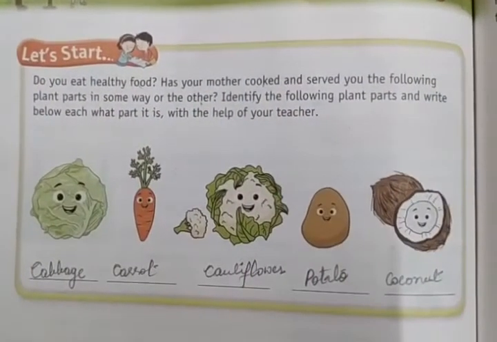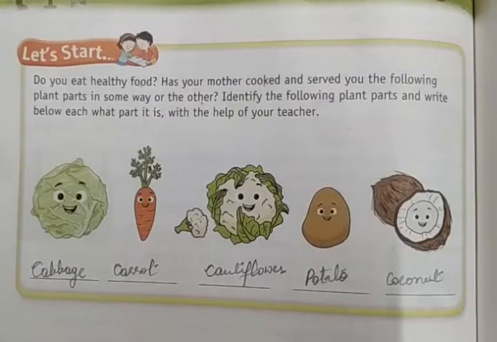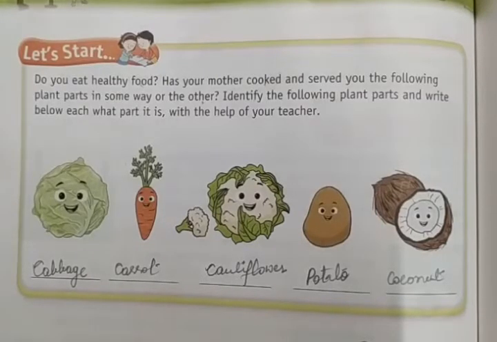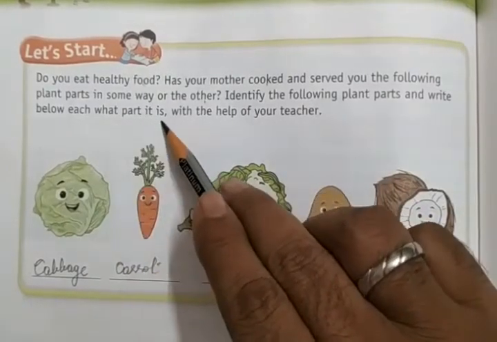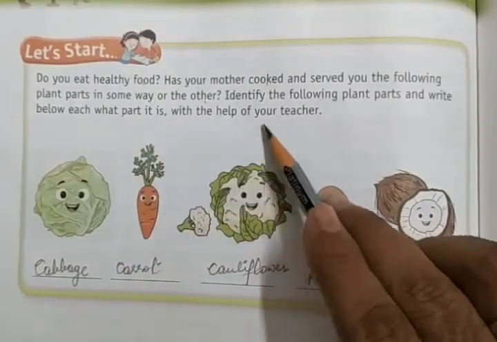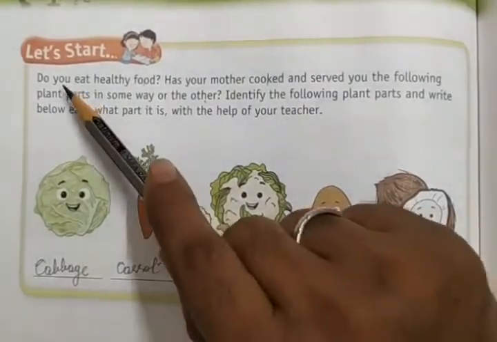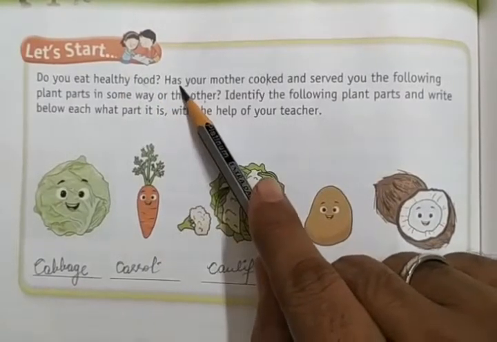Right, let's start. Do you eat healthy food? Has your mother cooked and served you following plants parts in some way or other? Identify the following plant parts and write below each what part it is with the help of your teachers. I am here to help you. Don't worry. Do you eat healthy food? Yes, I eat healthy food.